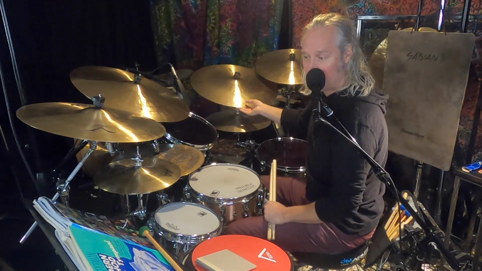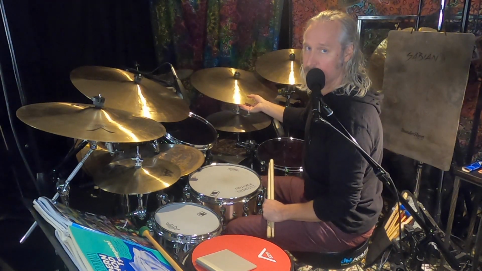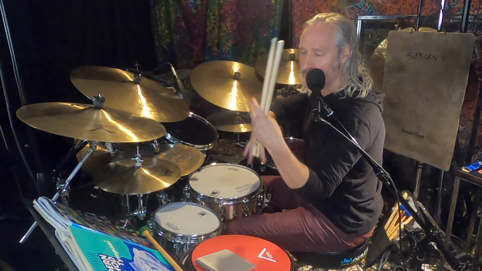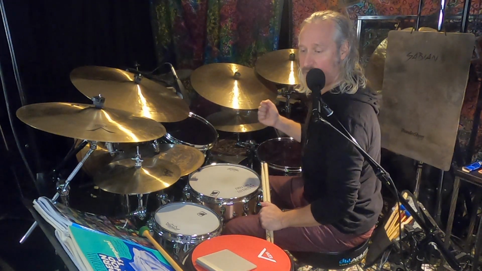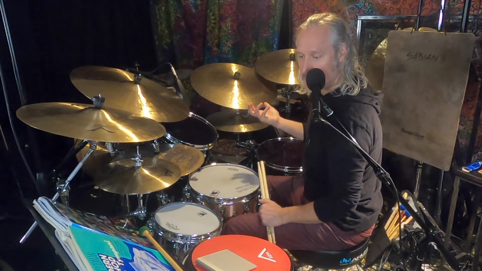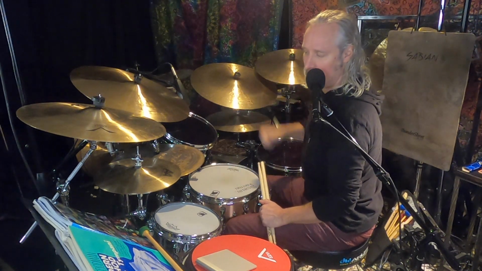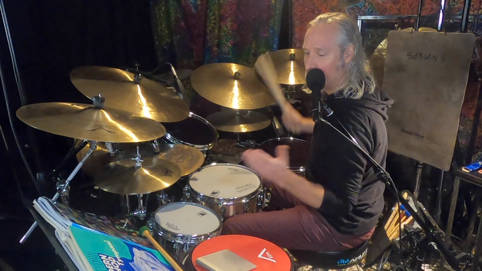Back in the day, before the electric bass came along, and they were played on upright bass mostly without amplification, the bass drummer did have to play a little louder on the bass drum. That really marked the pulse. Okay, but we don't really have to do that anymore because we have amplifiers.